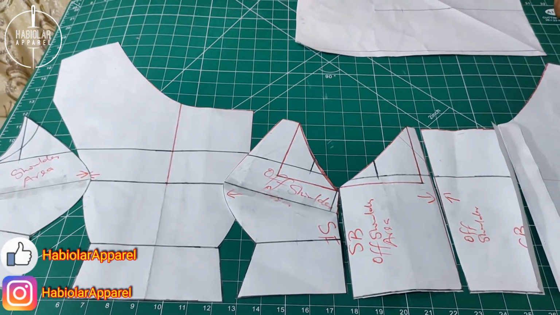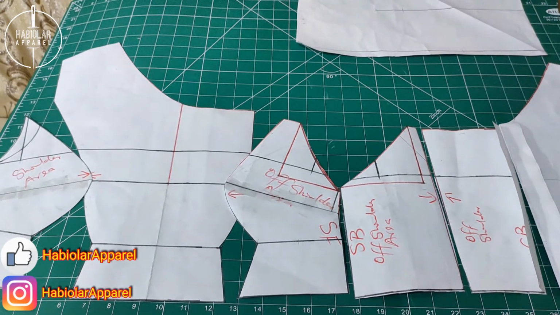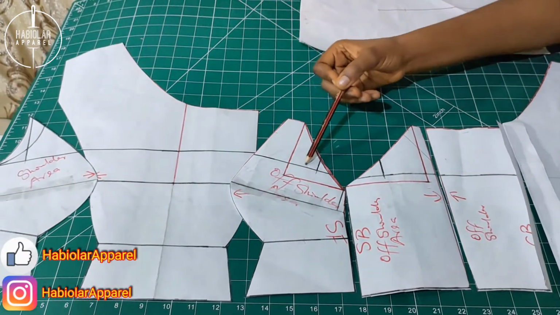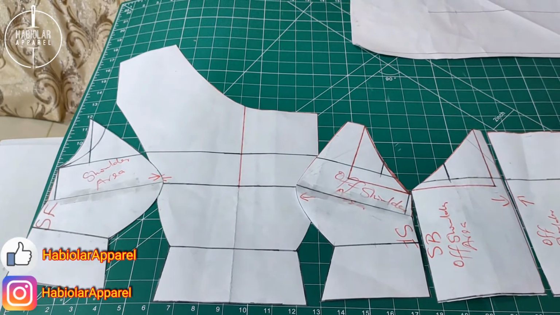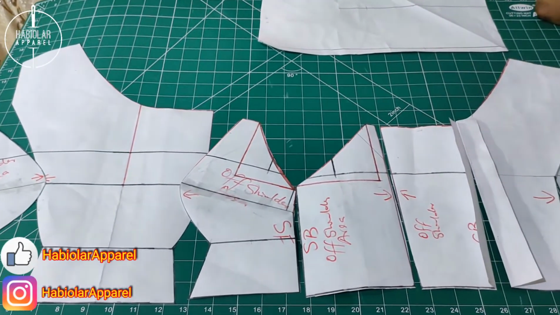And let me quickly say something. You can do a waist dart. It's not compulsory you do princess dart, or armhole or shoulder. And this is the front, the side with the off shoulder, and the side with the shoulder. So now the next thing for us to do is to quickly draft our off shoulder sleeve.